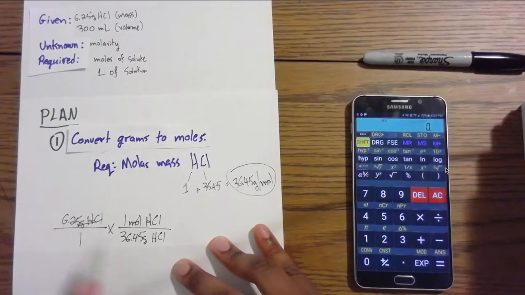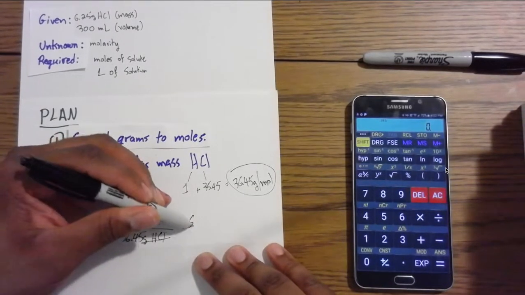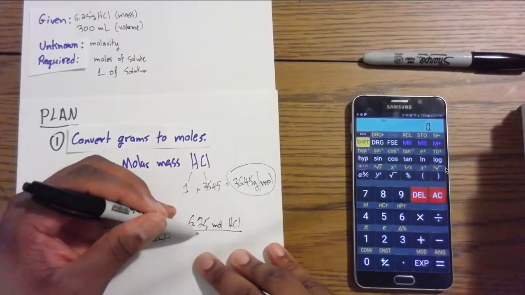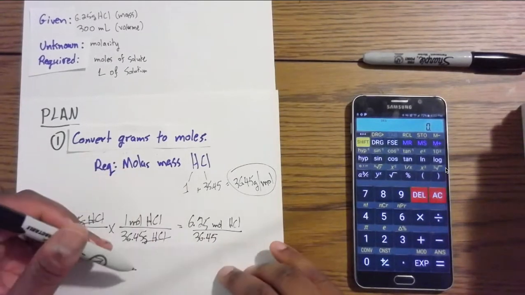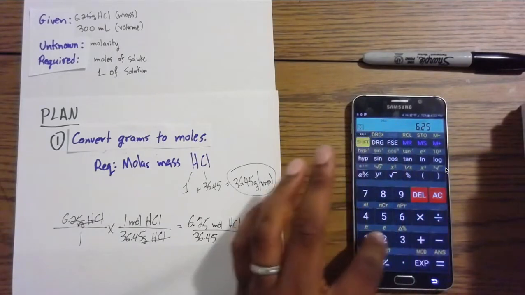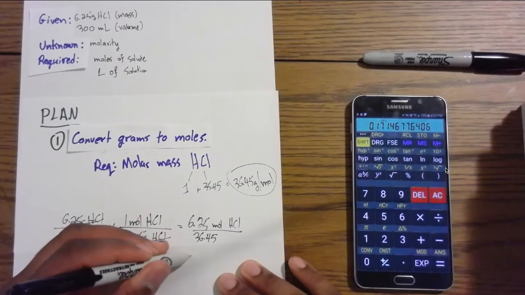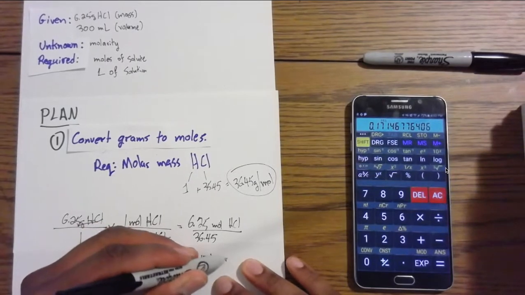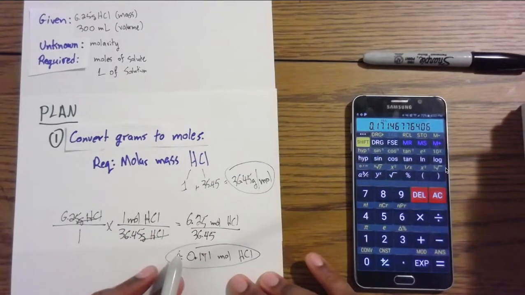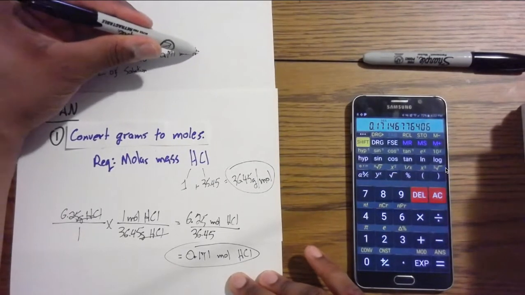Grams on top and grams on the bottom cancel. Multiplying across, I get 6.25 moles HCl divided by 36.45, and putting 6.25 divided by 36.45 in the calculator gives 0.171 moles of HCl. This is my moles of solute.